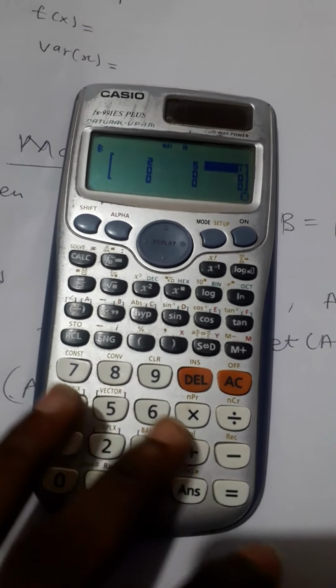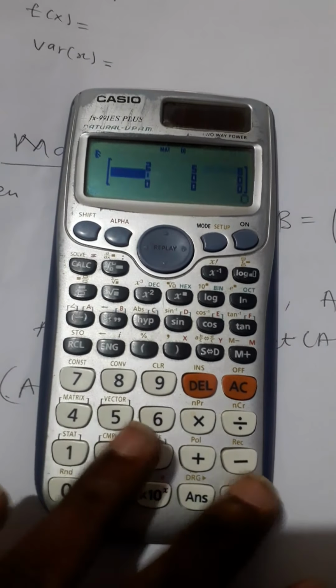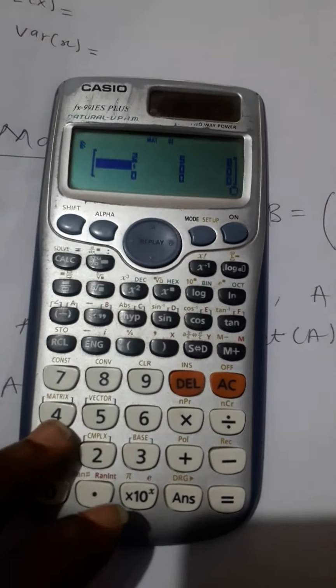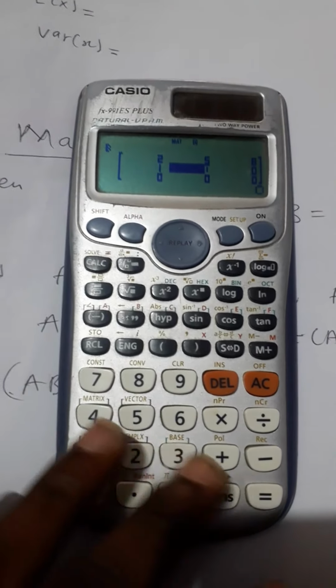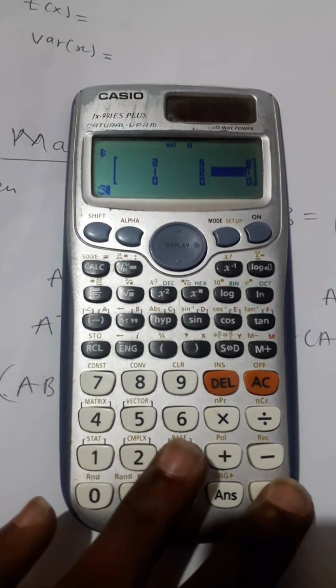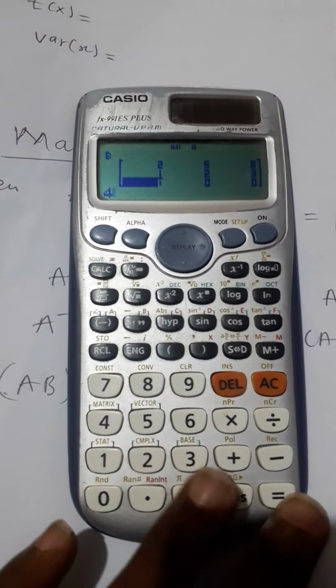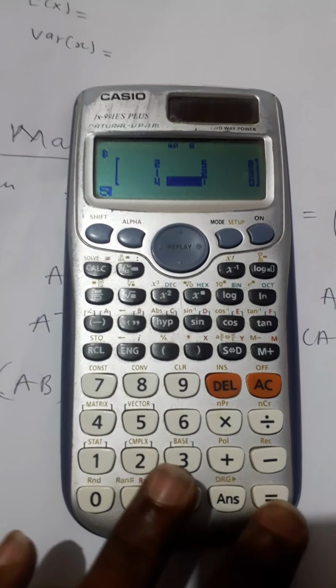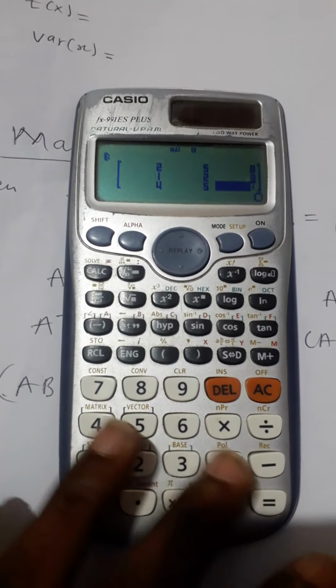5, 8, equal to, 1, equal to, then you have 2, 3, 4, 5, I have 6.